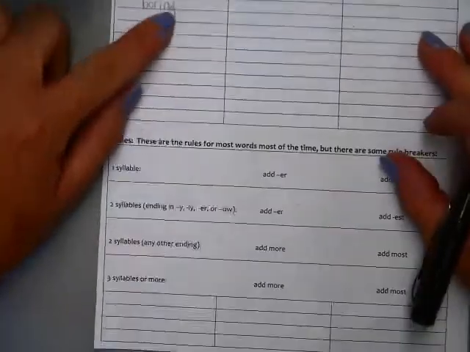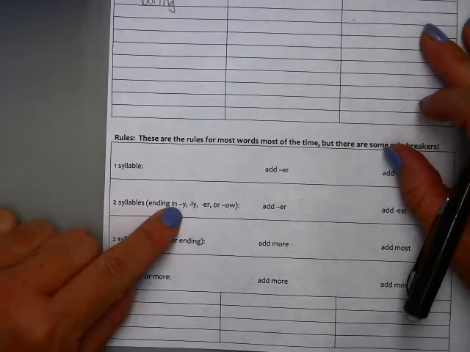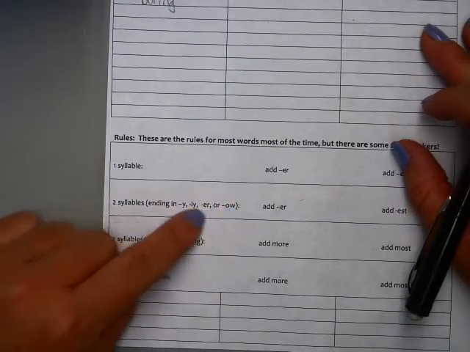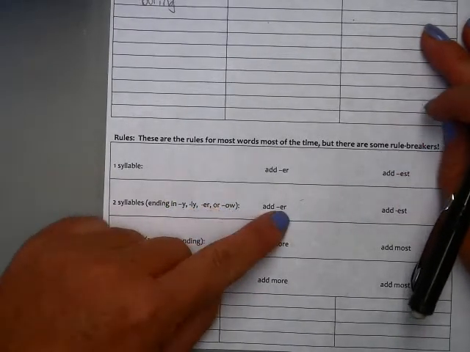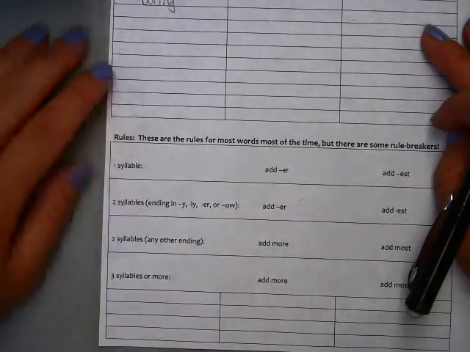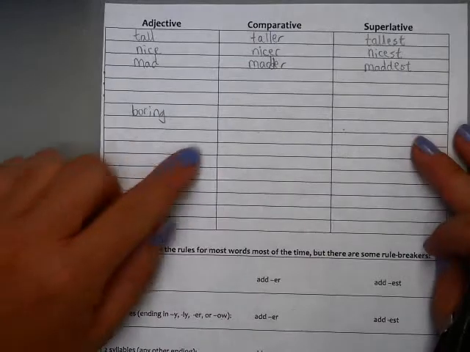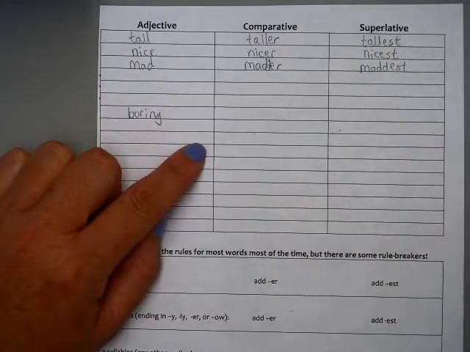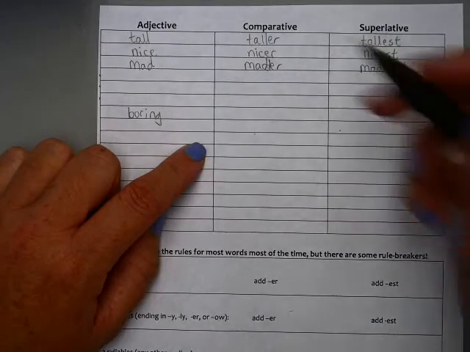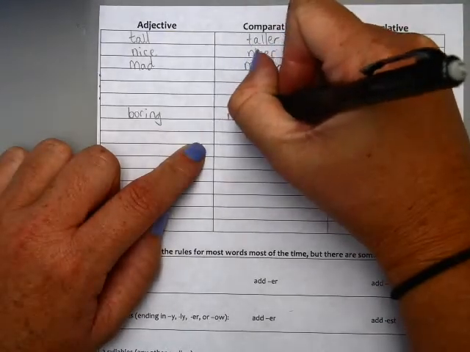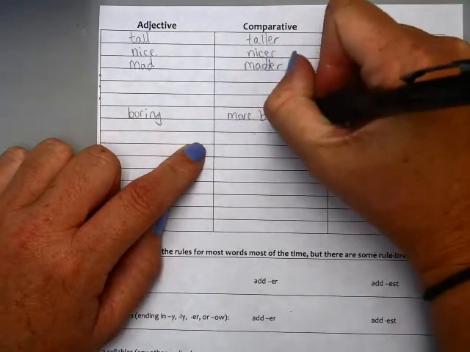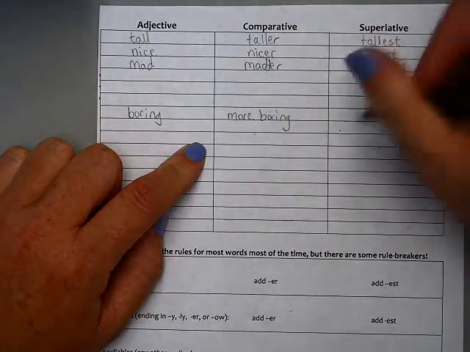Okay, so you're going to look to see what the ending of it is. It's ING. If you look right here, you'll see, okay, ING does not follow this rule. So you don't add "er" and "est." Instead, for any other ending, you're going to add "more" and "most." It would sound kind of strange if you said, well, this class is boring, but my other class is boringer. It just doesn't work right. So instead, you're going to say more boring and most boring.